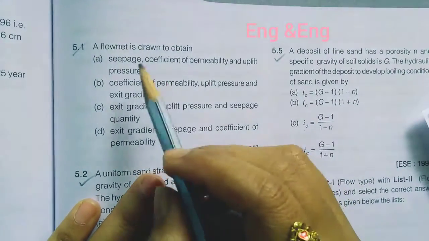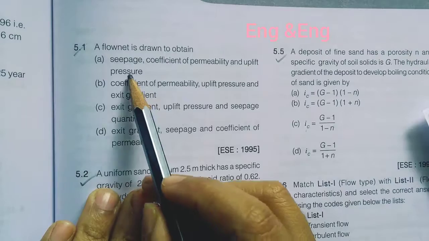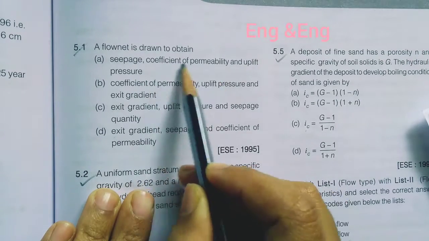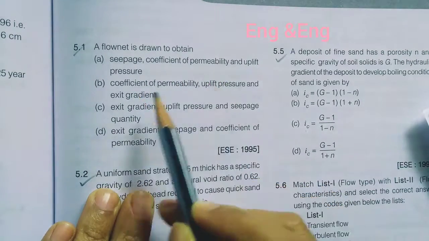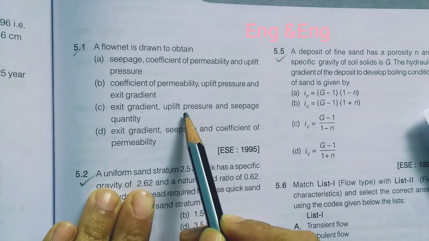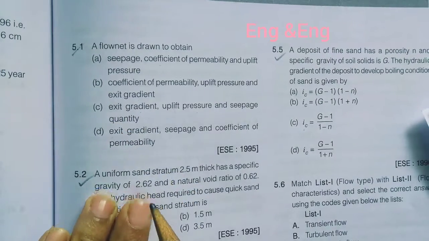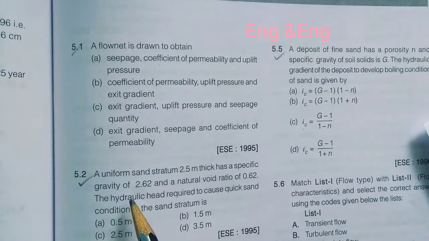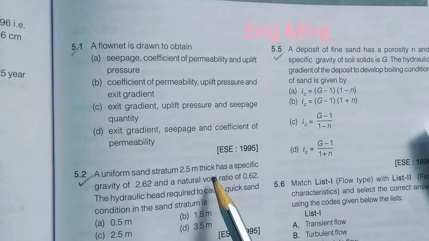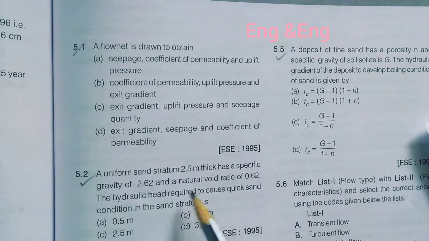So your first question is, a flow net is drawn to obtain what? Seepage, coefficient of permeability, not coefficient of permeability, so this is not correct. Exit gradient is correct. Then uplift pressure, then seepage quantity, these are correct. Answer C.